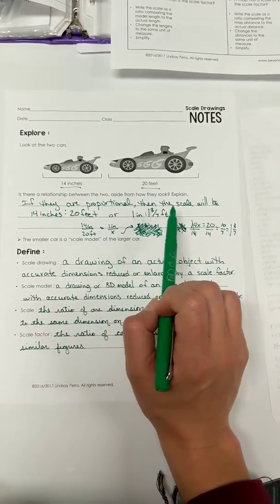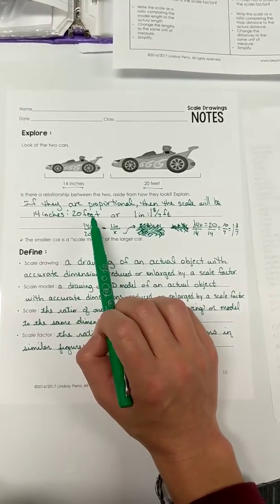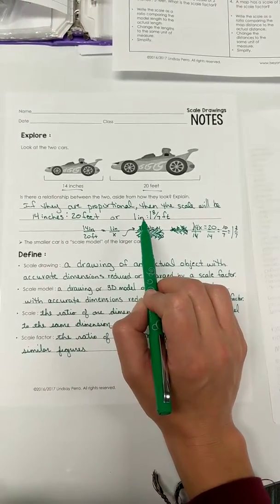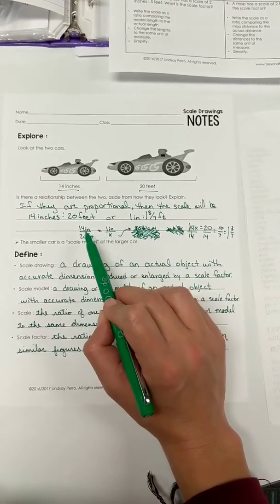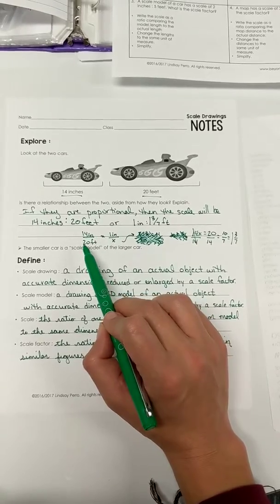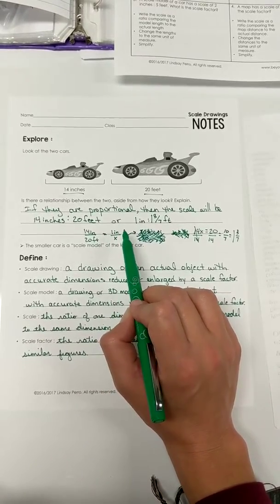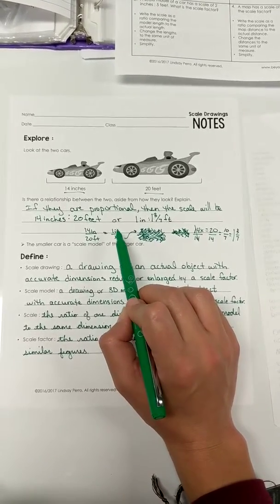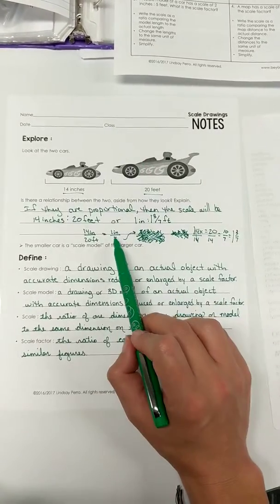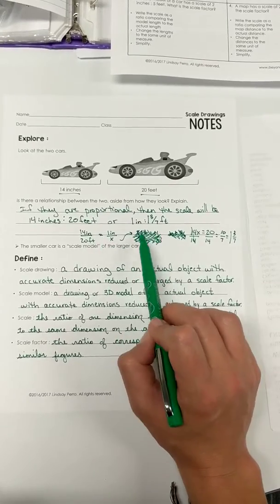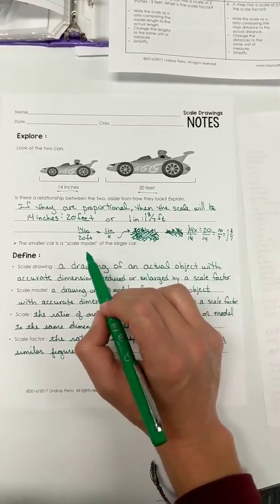If they are proportional, then the scale factor will be 14 inches to 20 feet, which reduces to 1 inch every 1 3/4 feet. I checked that by saying 14 inches over 20. I'm looking for 1 inch as the scale model and how many feet that is in the real car. I cross multiplied and I originally made a mistake and I'm glad I found it.